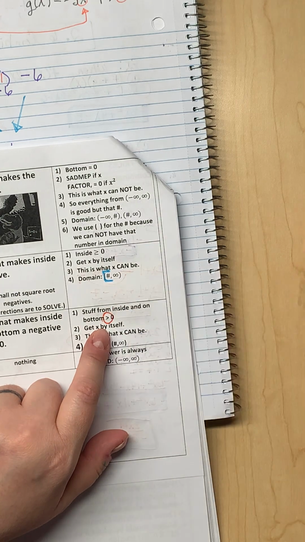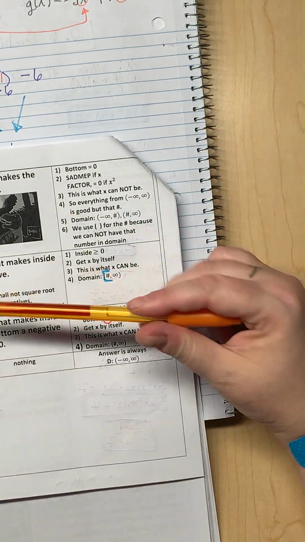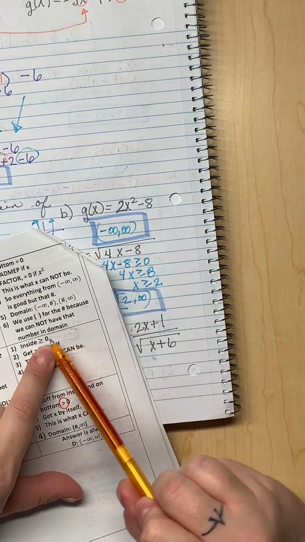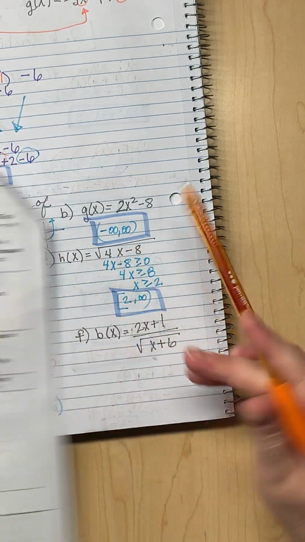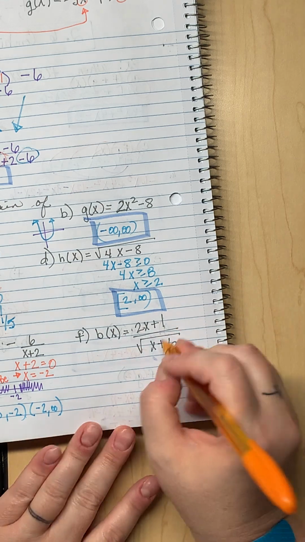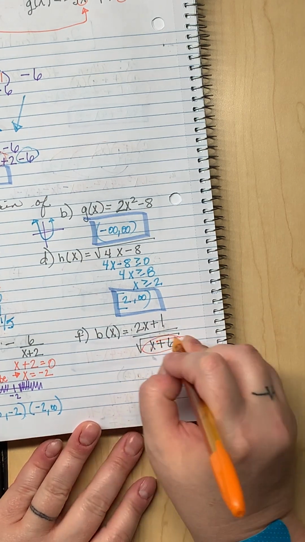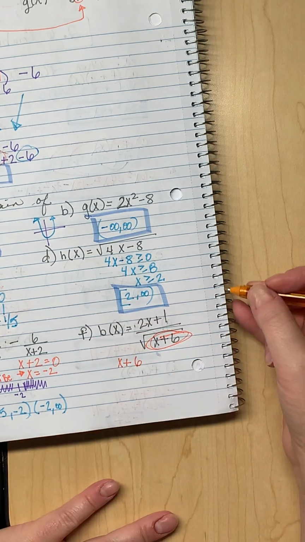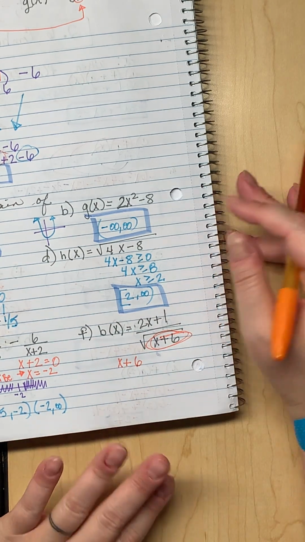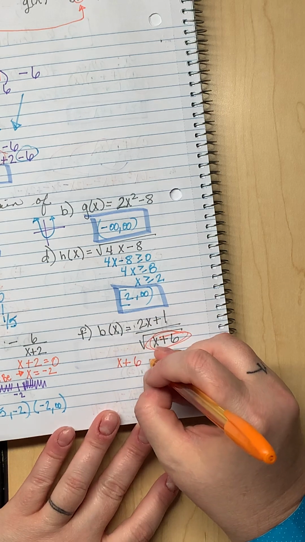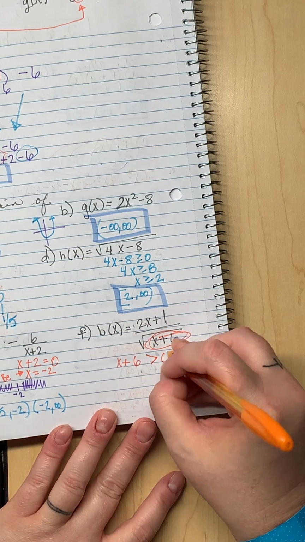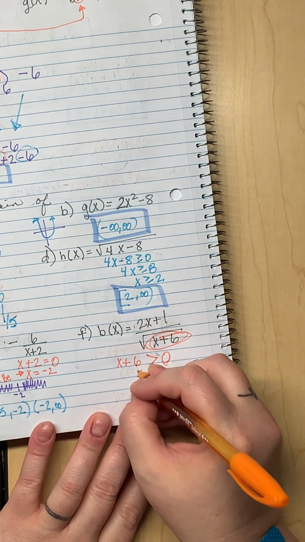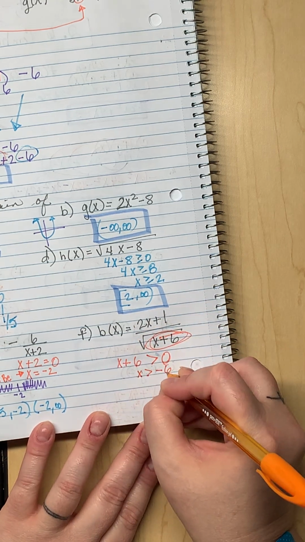So how we show that you cannot have negatives and you cannot have a 0 is we say greater than. When we had a house, we could have a 0 inside. So we had that little equal to. But because we have a house and a fraction, this bottom, this x plus 6, it cannot be negative and it cannot be 0 because it comes from a fraction. So the way we say that is it has to be bigger than 0. And then we get x by itself, and that makes x bigger than negative 6.